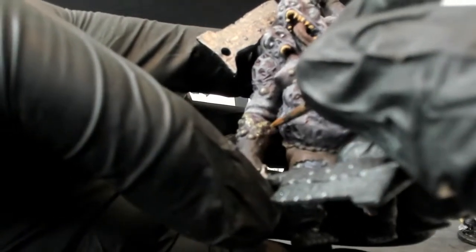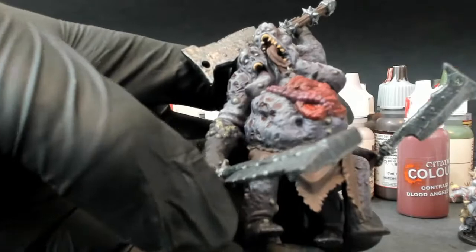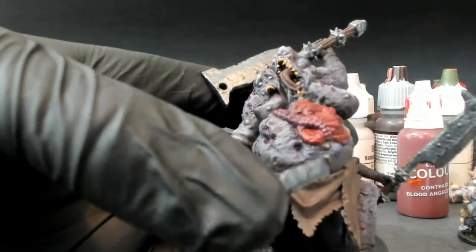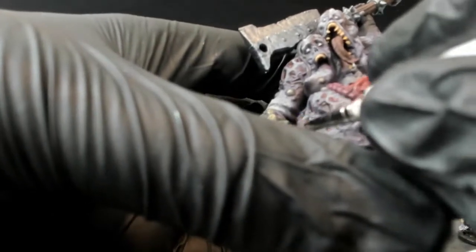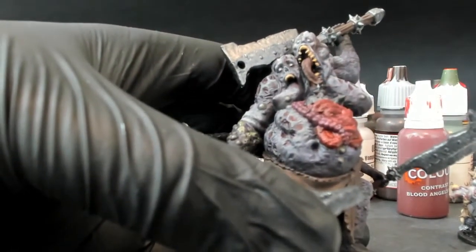See, there's all these pustules back there that I totally missed. I don't have that color anymore, so what we do is we're just gonna go bloop, bloop, bloop. It's too far in. I'm not gonna worry about it.